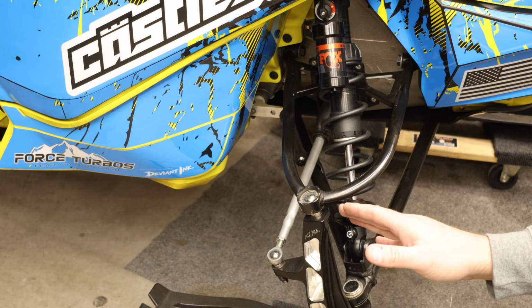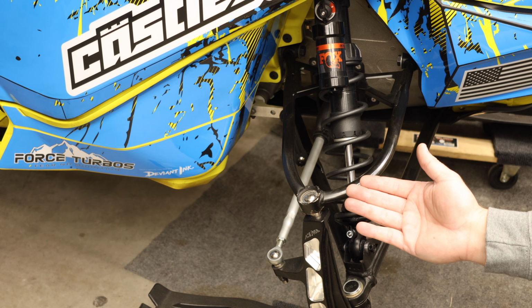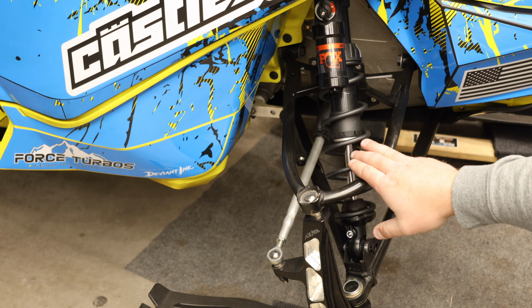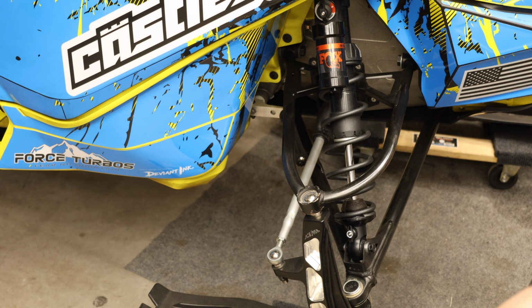If you ride trails all the time, you're running a trail sled. Obviously, this is different than for us backcountry guys that ride the powder and off trail. But running a sway bar on the trail is amazing. It helps out with everything, handling, tipping, all that stuff. And you're able to run at a lot higher speed.